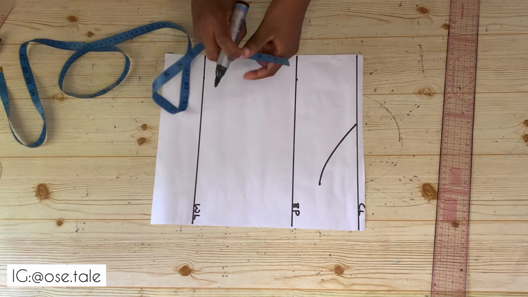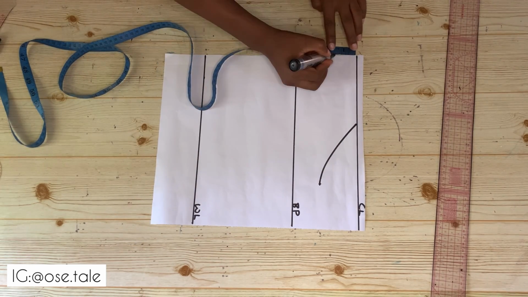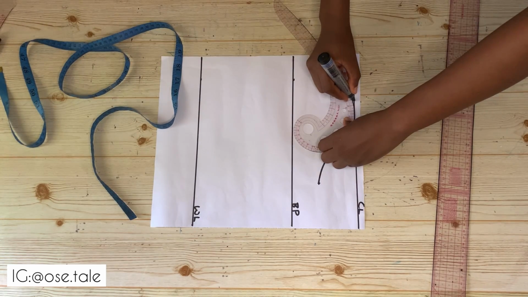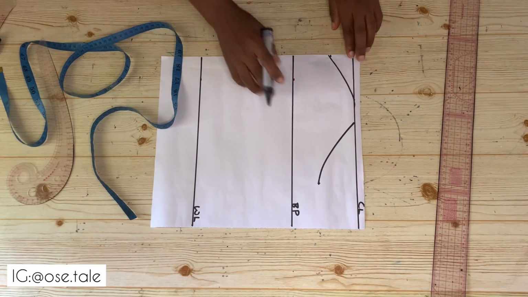Then you're going to come here and come down by 1.5 inch for your neck depth. Then use your curve rule to create it just like this as well. After you're done doing that, blend this.